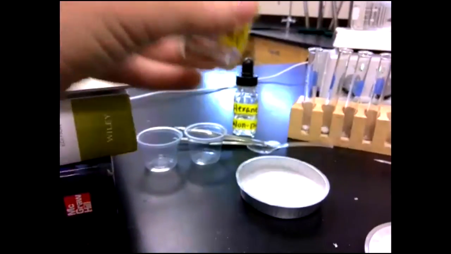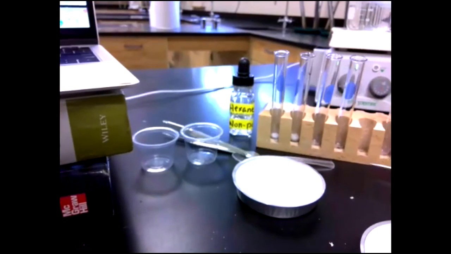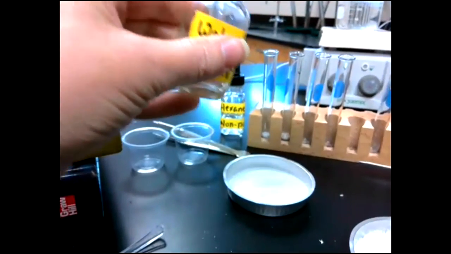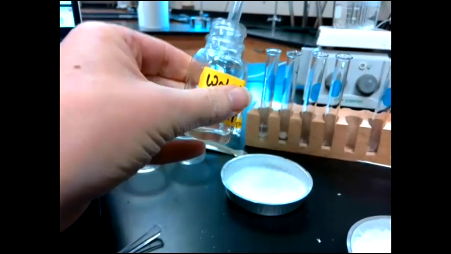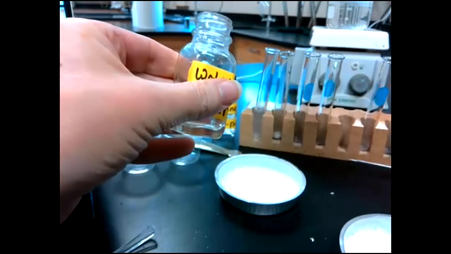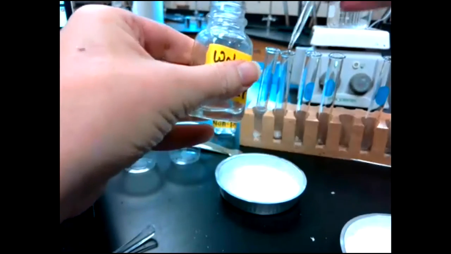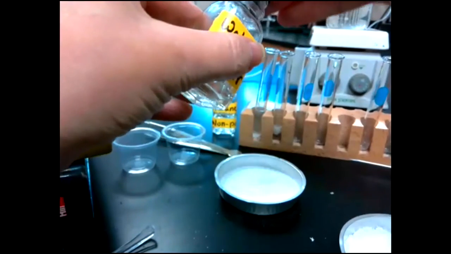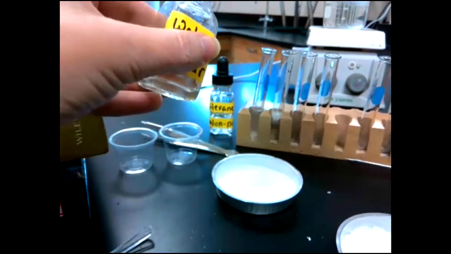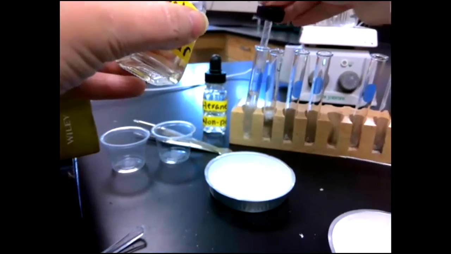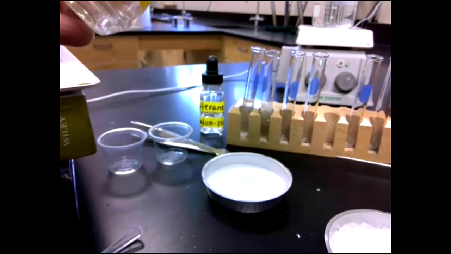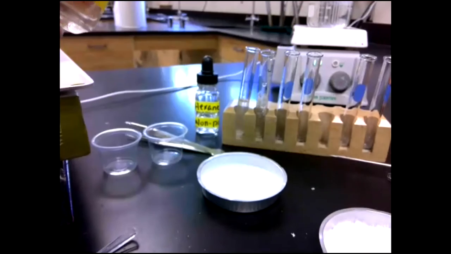So I'll put water into both of these. I have stuff everywhere here. And I'm going to fill it up about halfway with water. Each of them. One more in each. All right.